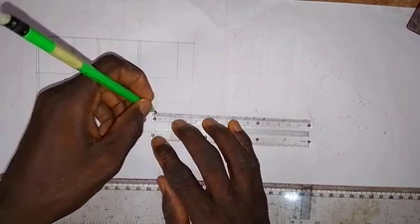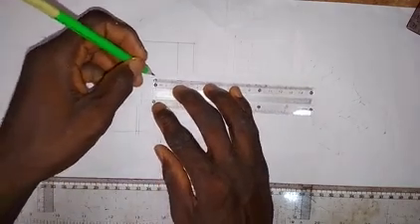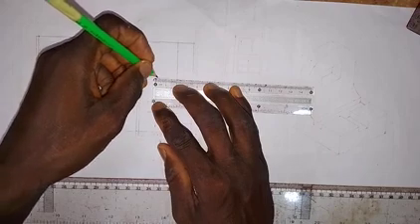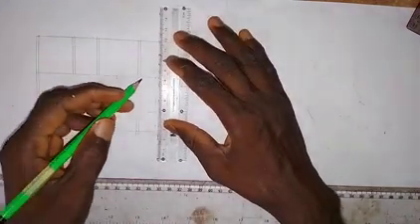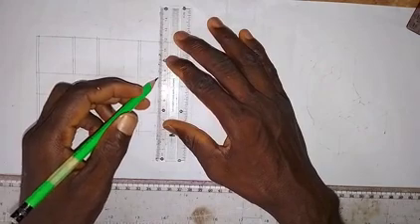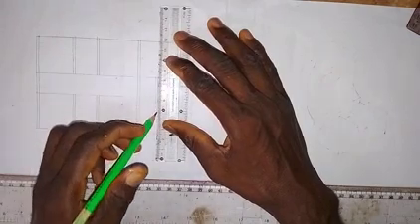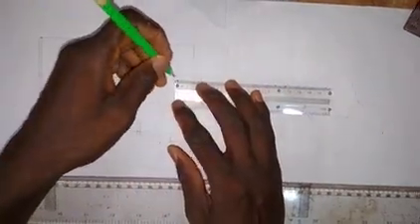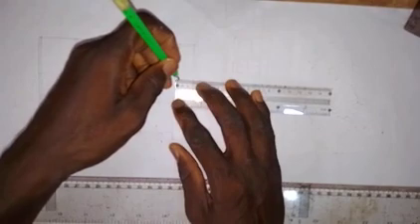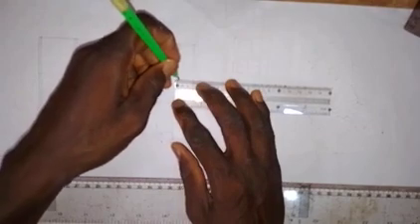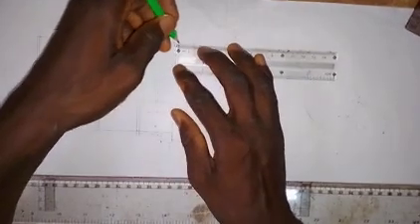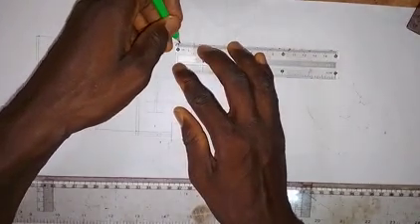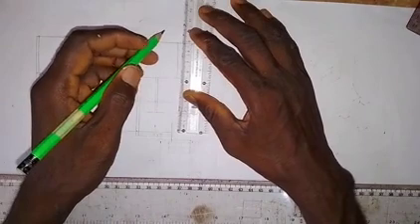So we take 2 millimeters to this side. So we come up here, we take 2 millimeters and we join this together. Also, for this wall that we have here, we take 2 millimeters inward, and then coming up here we take 2 millimeters inward and we join them together.